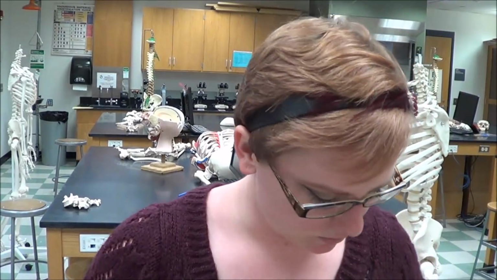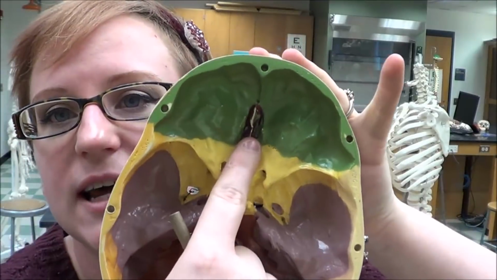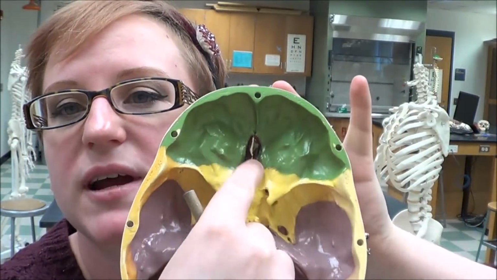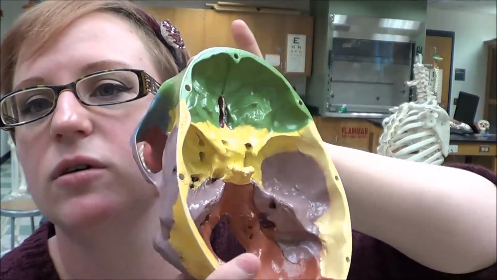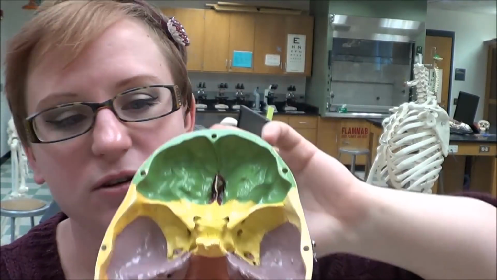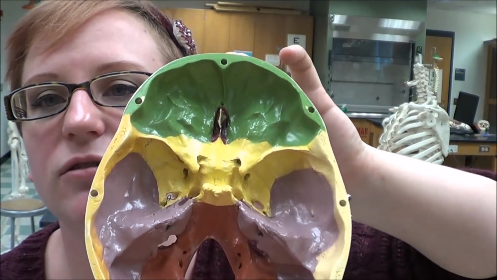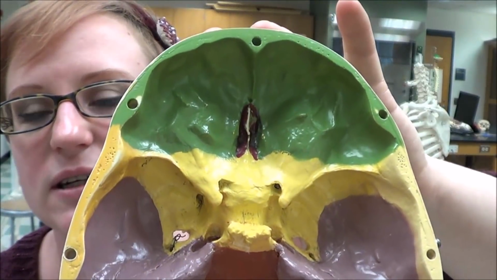Moving on, we've got the ethmoid. The ethmoid's a little bit harder to see, and in fact, probably the best place to point it out is on the colored skull. Again, here's the front. If you look down deep inside of the frontal bone, there's this area that's pure red. I don't know how well you can see it's red. But this is going to be your ethmoid bone here, and you can see that there's this lighter colored ridge in the center. That lighter colored ridge is going to be called your crista galli.